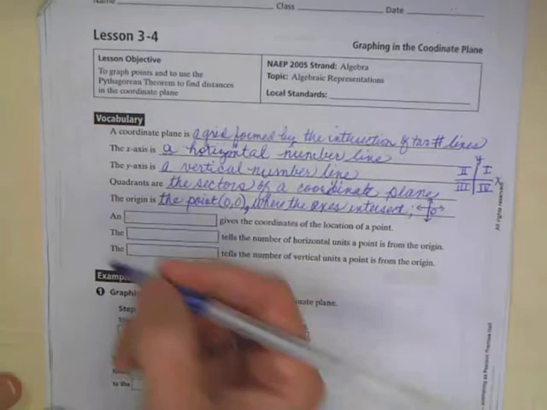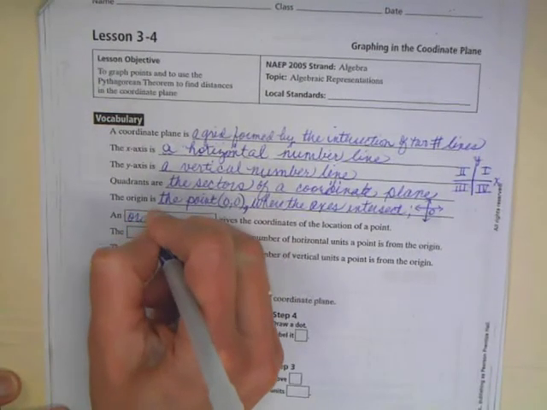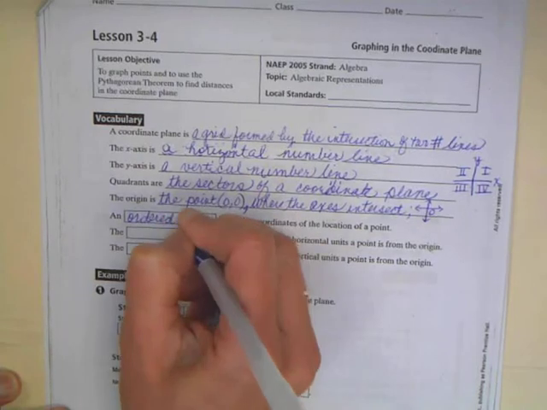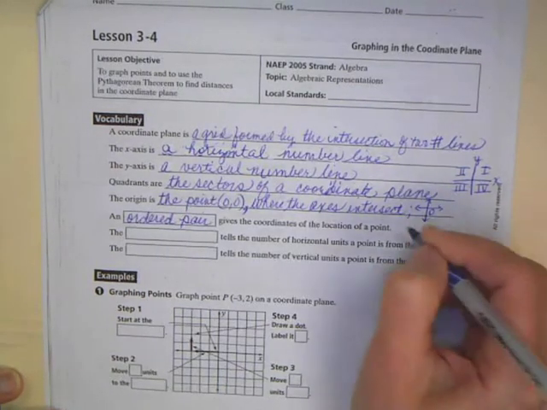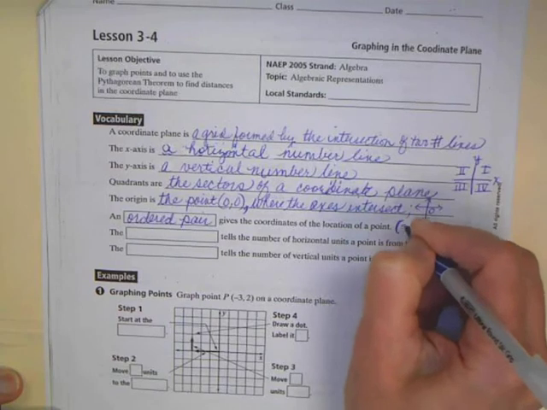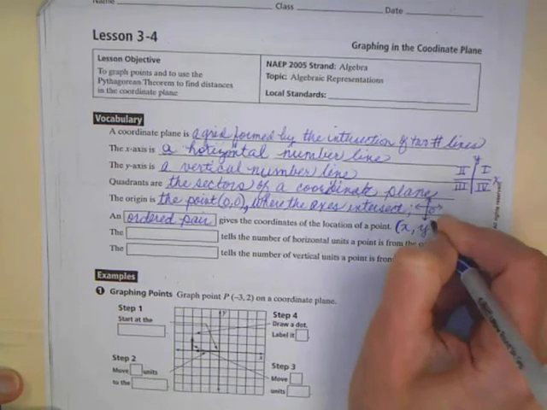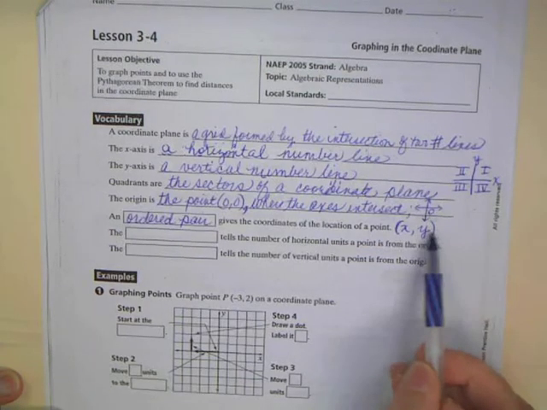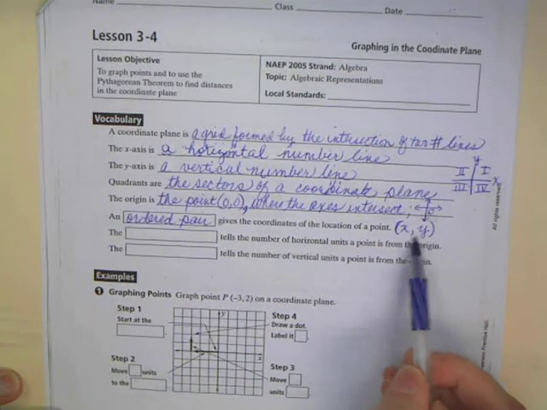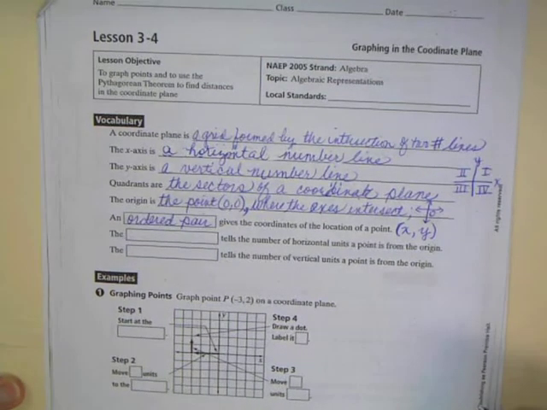All right, an ordered pair gives the coordinates of the location of a point. An ordered pair is always written the x value first, the y value second, in parentheses: x value, comma, y value. Always like that. No parentheses, no comma, it's something else. So be sure you keep that in mind.